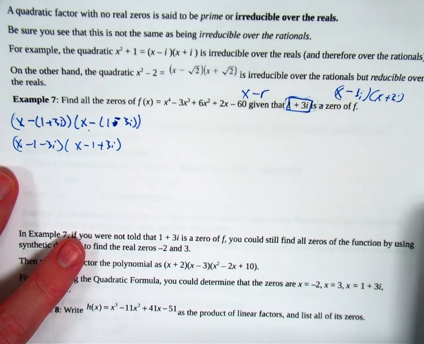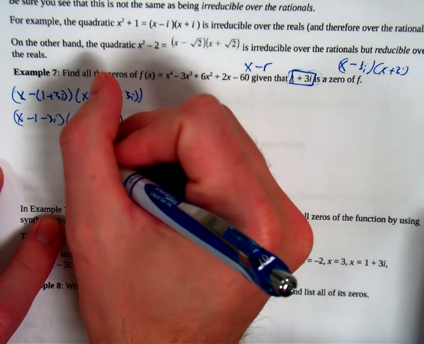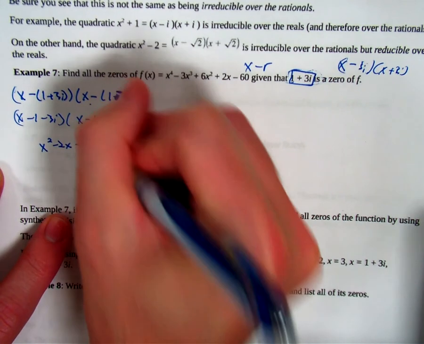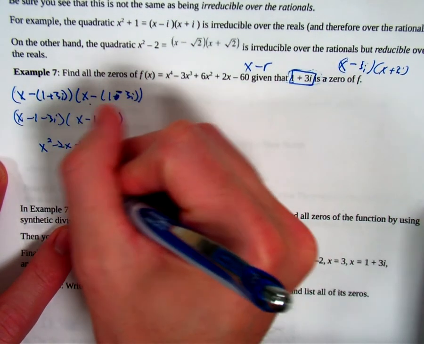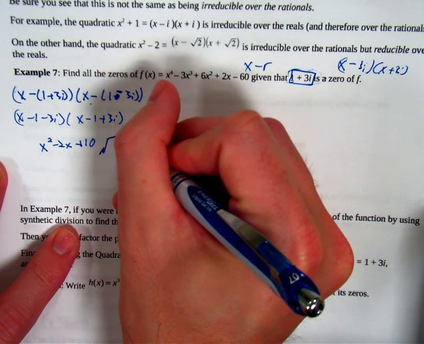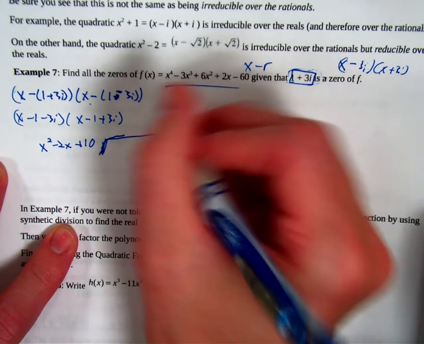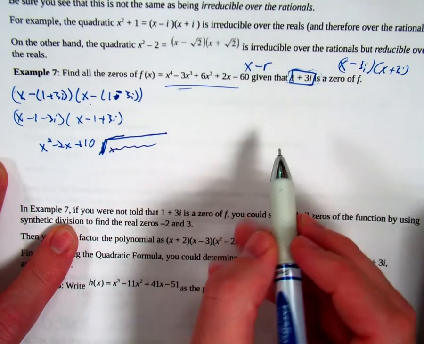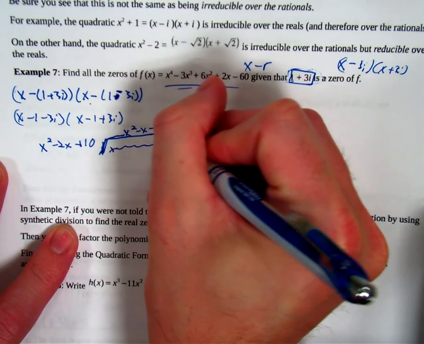Okay, you can multiply this out, or you can take my word for it, that this comes out to be x squared minus 2x plus 10. And now they want you to do long division with this whole thing, with this big long one up here. And you get x squared minus x minus 6.